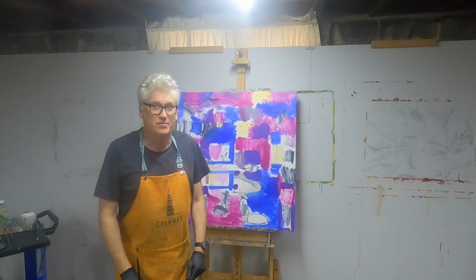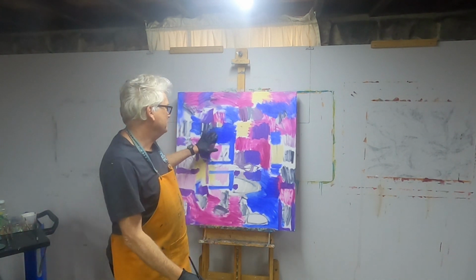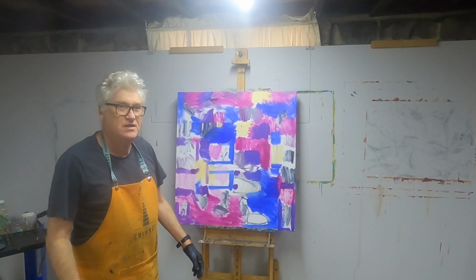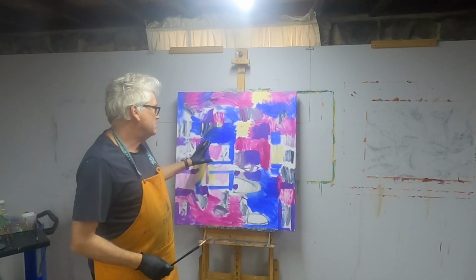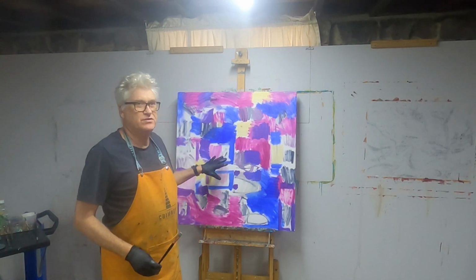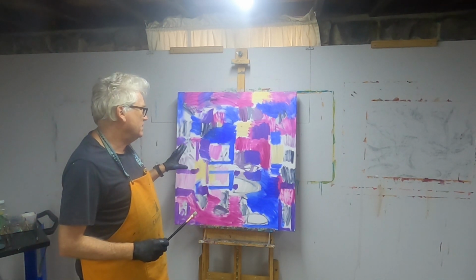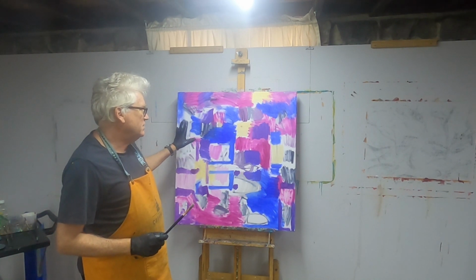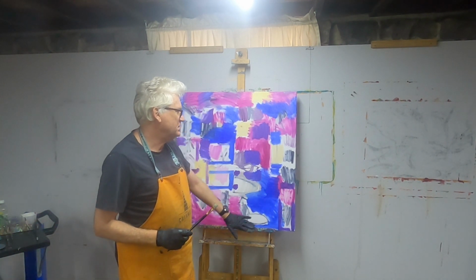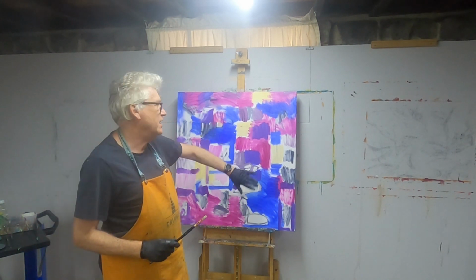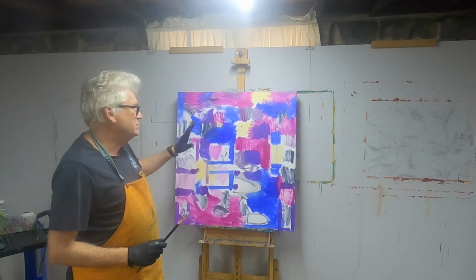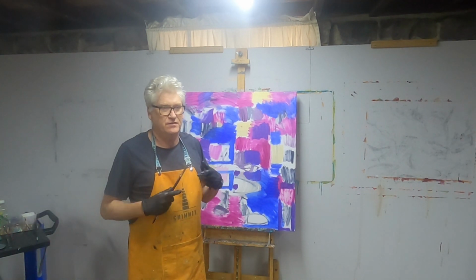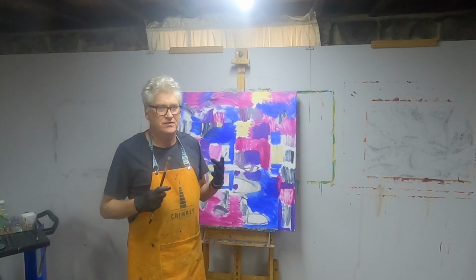Hi everybody. So we're back the next day. As you can see, most of that paint, all of that paint is dry. Once again, it's the alkyd medium that's enabled me to do that, enabled the paint to be completely dry for the next day. Now, as you can see, this first iteration, or the first layer, was just built up by playing without any real intention to find any substantial imagery at this stage.